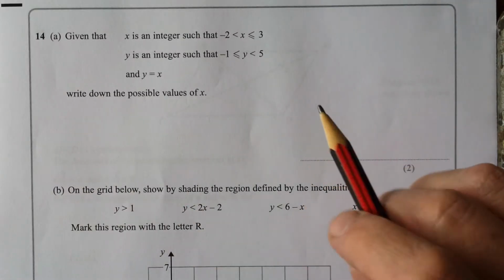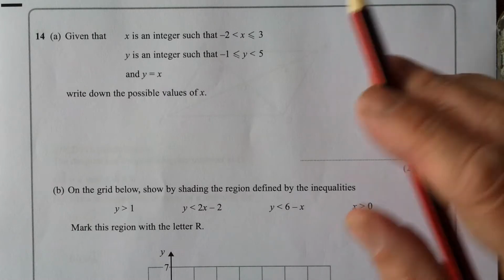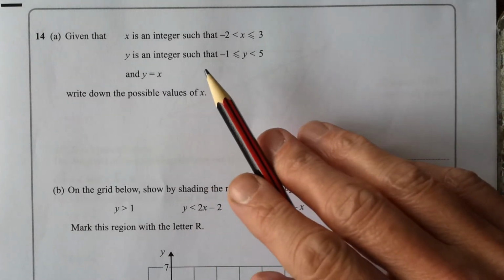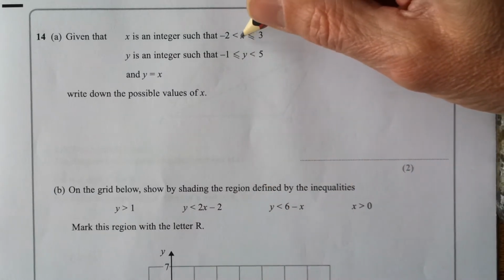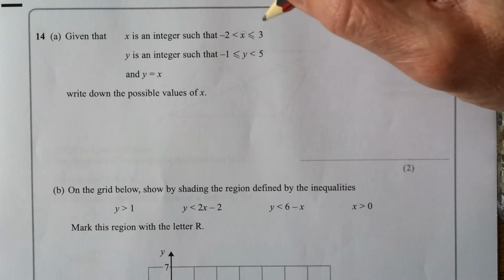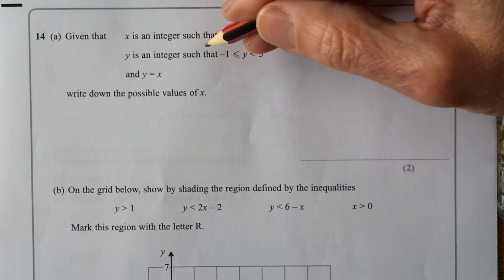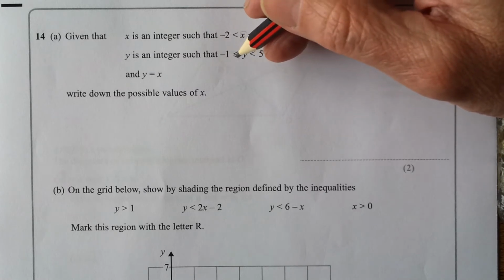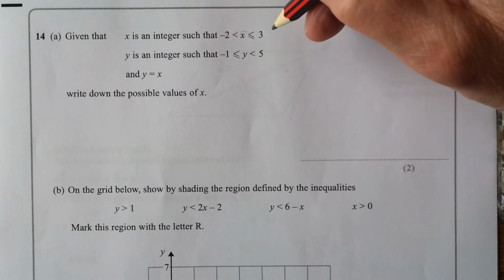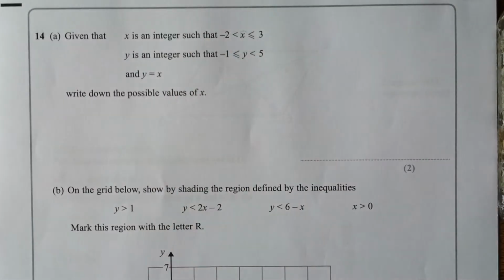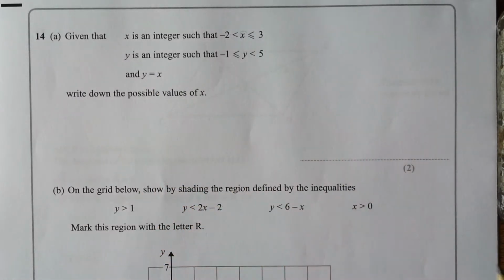Okay, question 14 is about inequalities and regions. Let's look at part A. Given that x is an integer such that x is greater than -2 and less than or equal to 3. Y is an integer such that y is greater than or equal to -1 and less than 5. An integer is just a whole number. It says y equals x, write down the possible values of x.